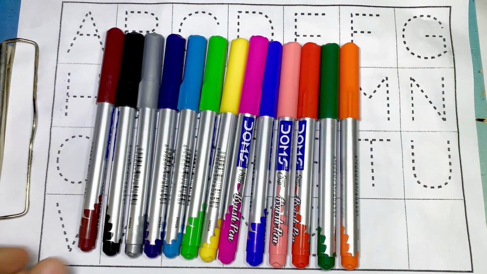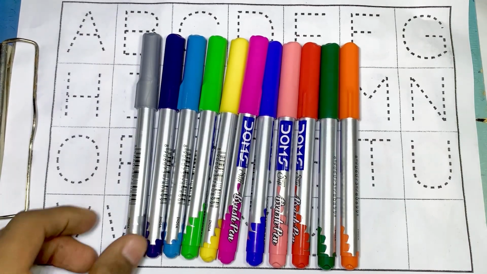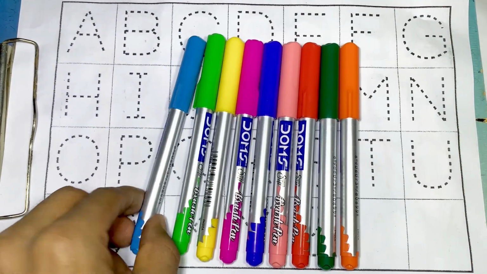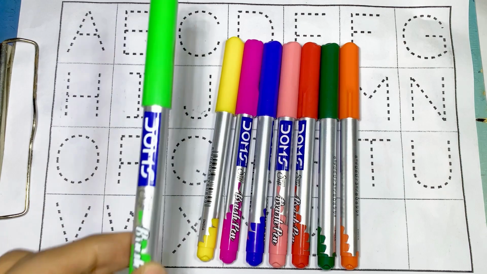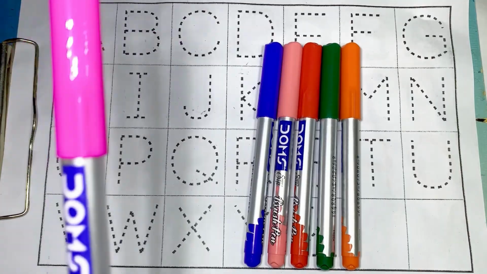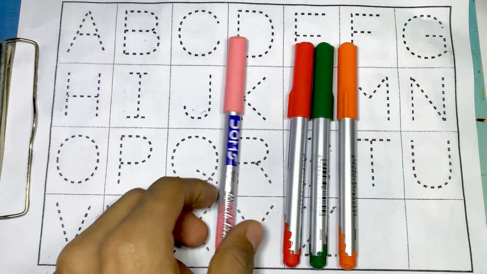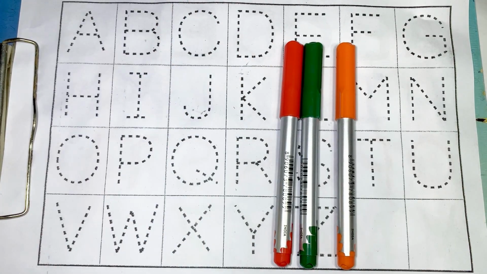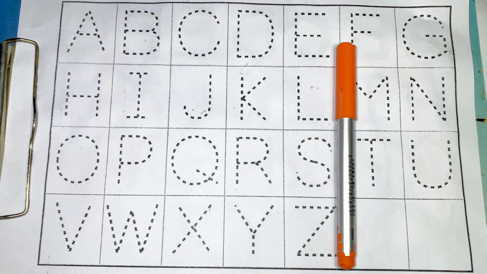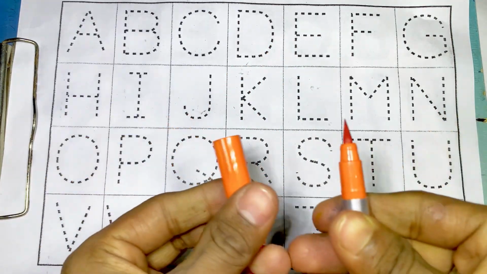White color, brown color, black color, silver color, purple color, sky blue color, light green color, yellow color, pink color, blue color, light pink color, red color, green color, and orange color. So kids, now I draw A and use orange color.